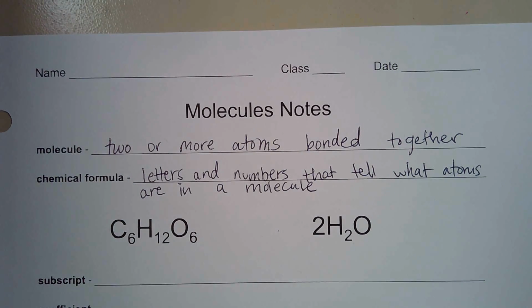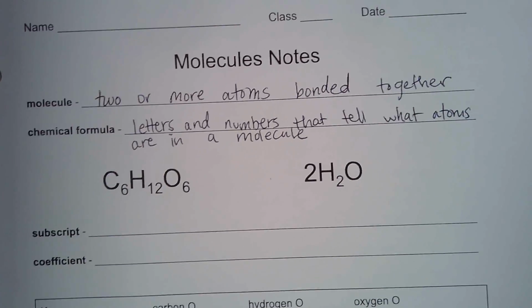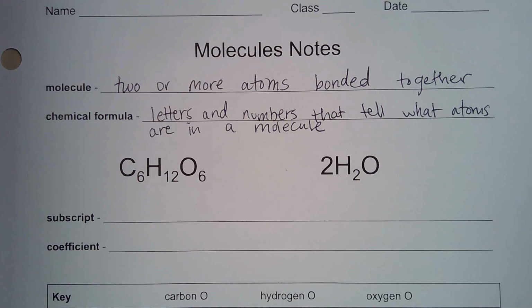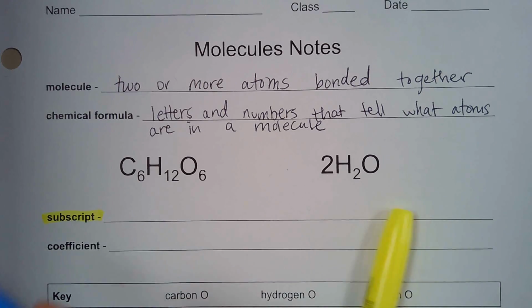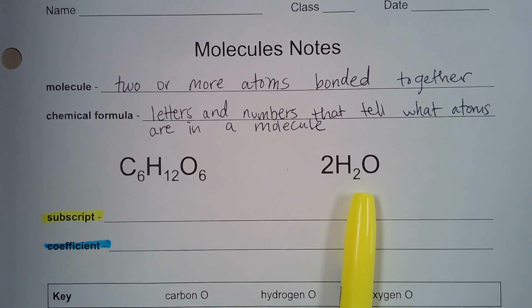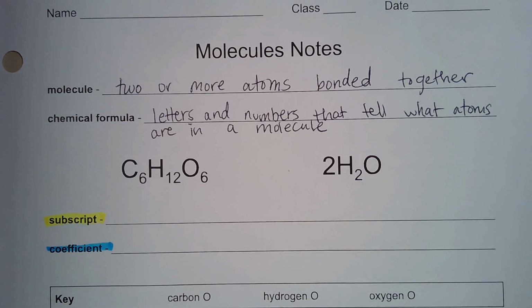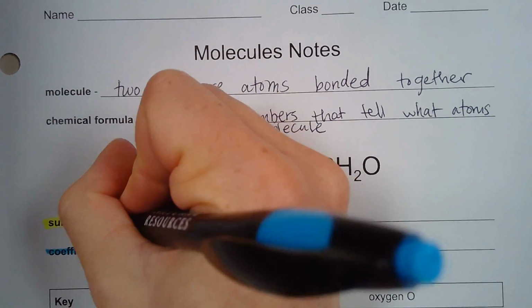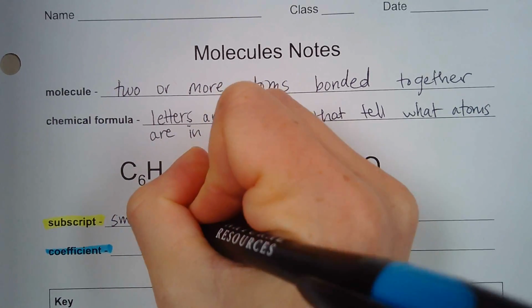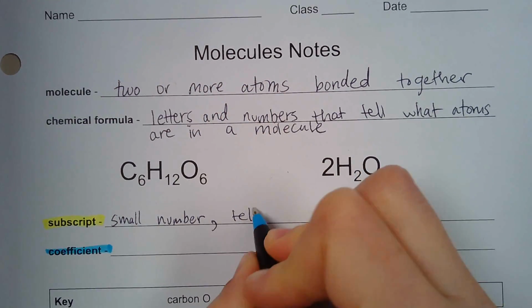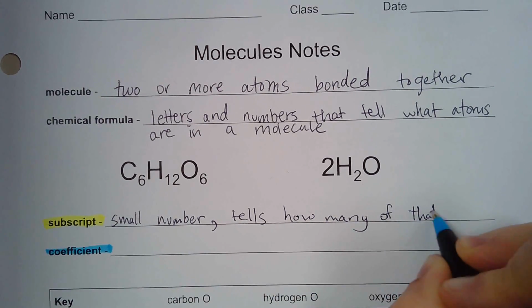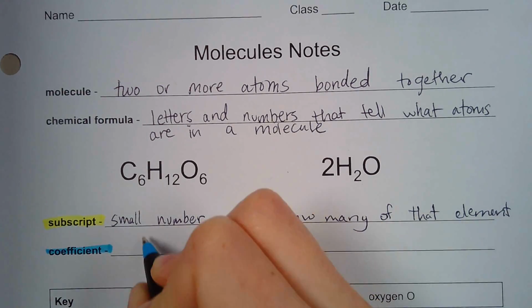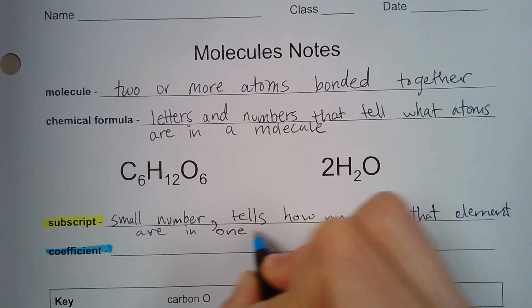I'm going to use two different highlighters here. There are two different terms that we're going to use that you will need to understand molecules and chemical reactions later, and those two words are subscript and coefficient. You might have seen these in math, at least coefficient you probably have. The subscript is the small number, and that tells how many of that element are in one molecule.